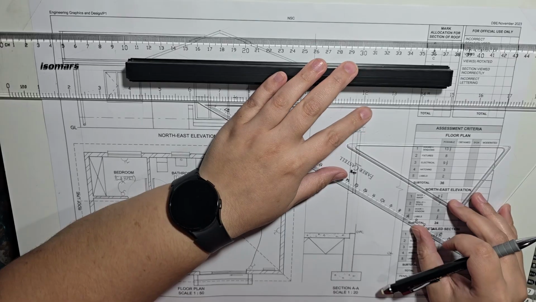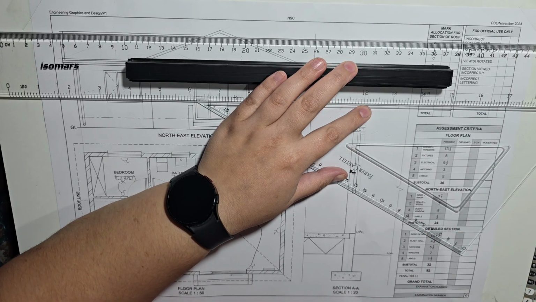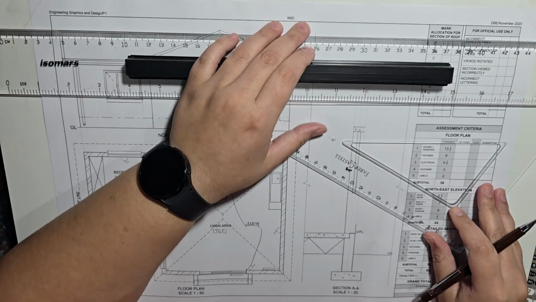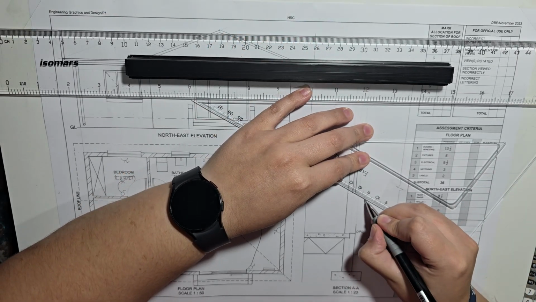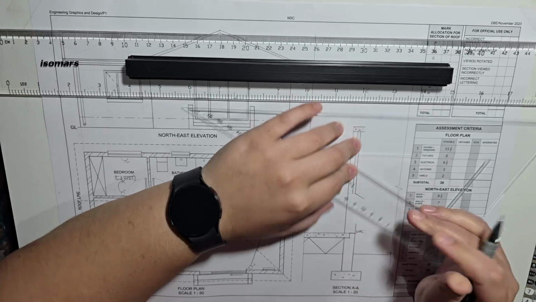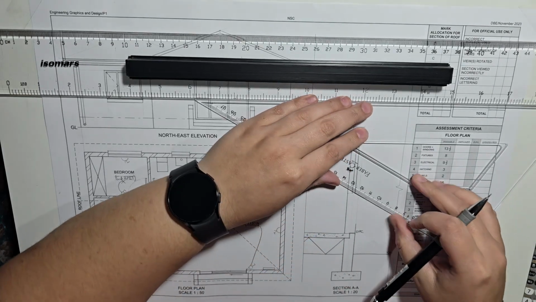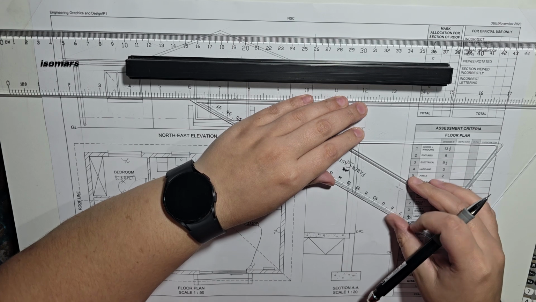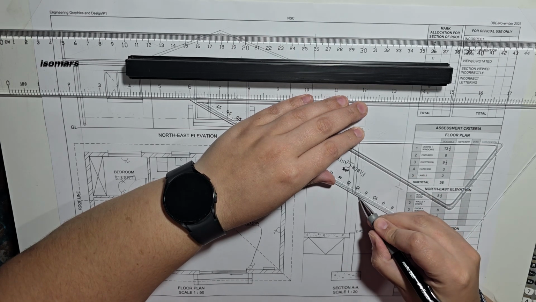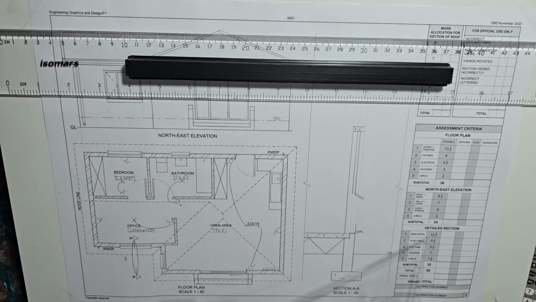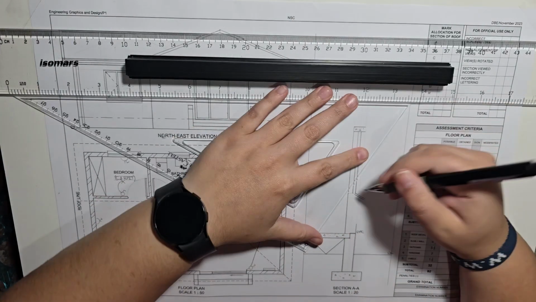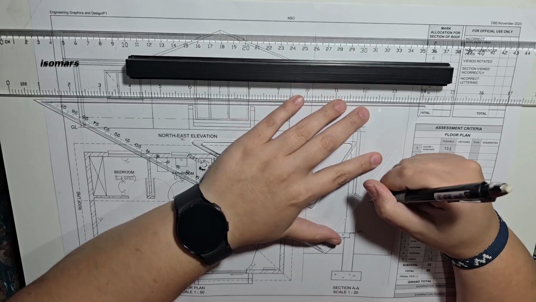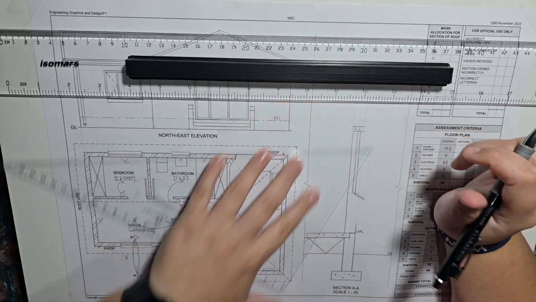From here, 10 millimeters long, not 20. 10. 1 millimeter thick. There we go. And that is my windowsill.